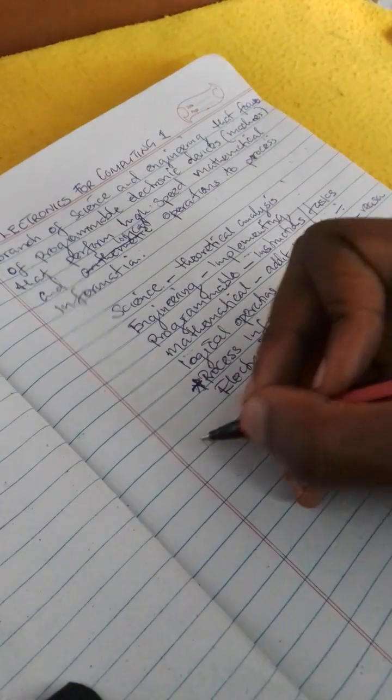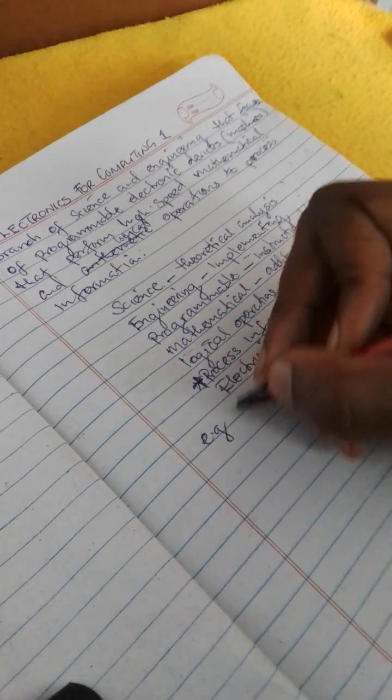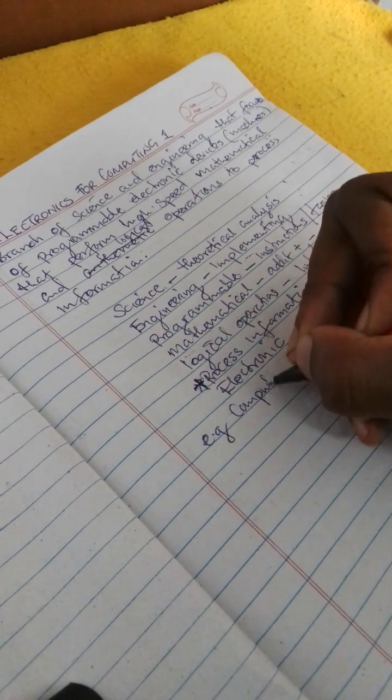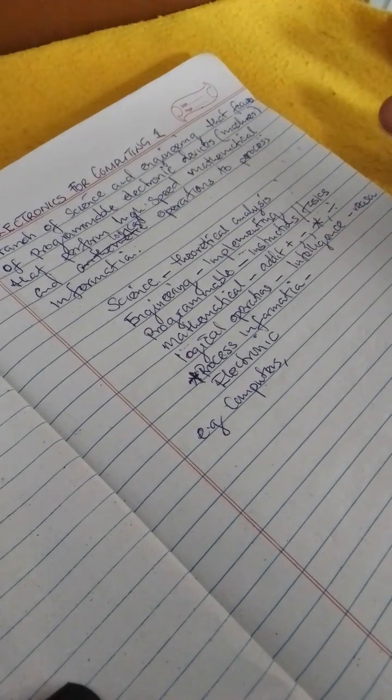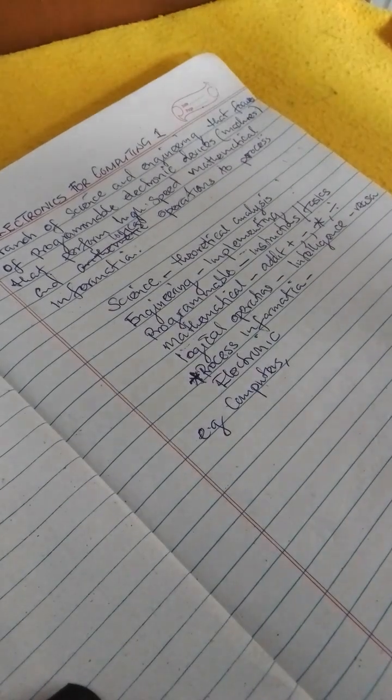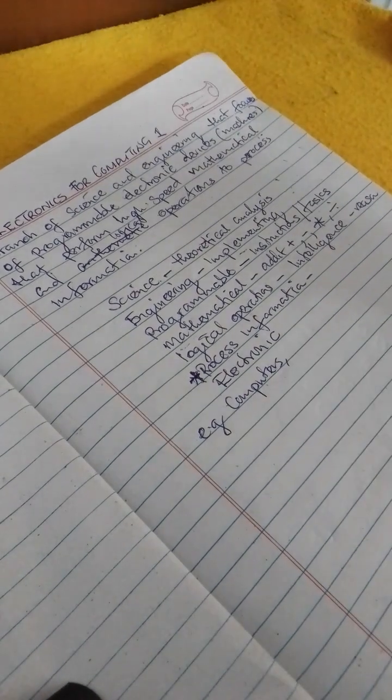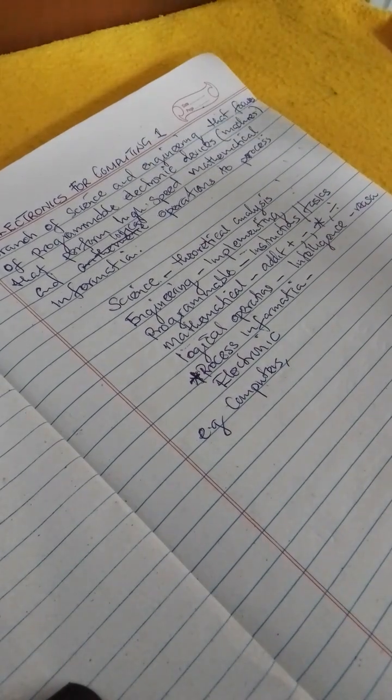Some of the examples of these devices that we have are computers. Computers are able to take instructions. They need electricity to be powered. They're able to check: are you displaying an image? Are you running utility software? Are you running an antivirus? Are you running user-end software? They're able to check for all those instructions.